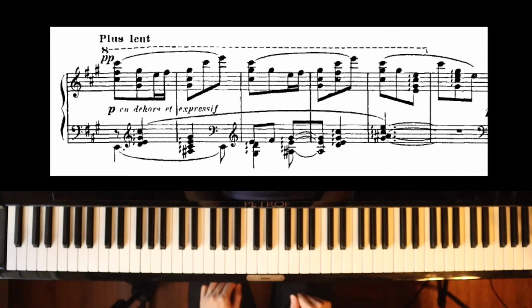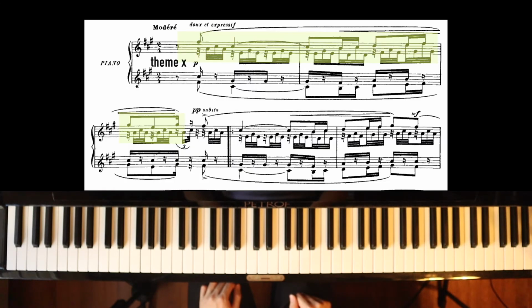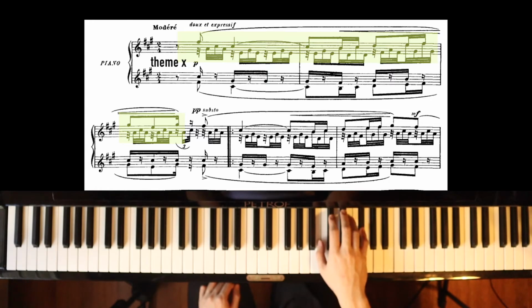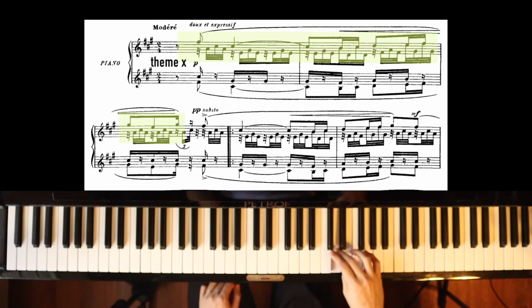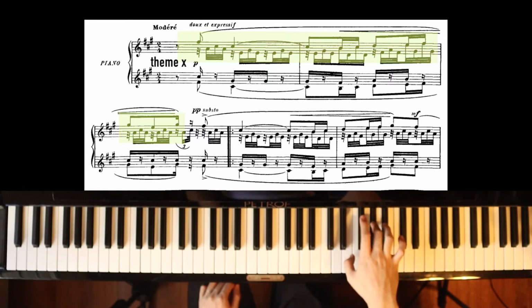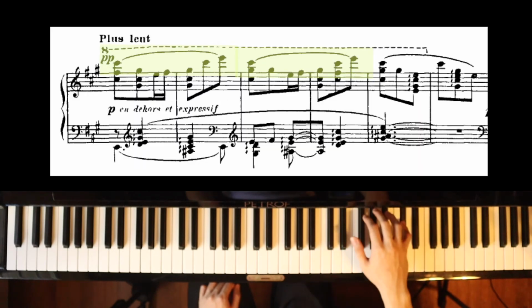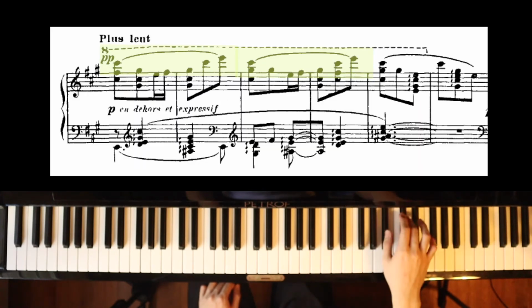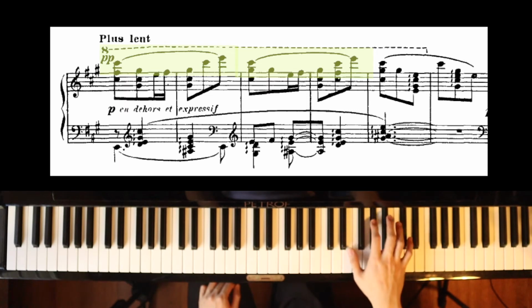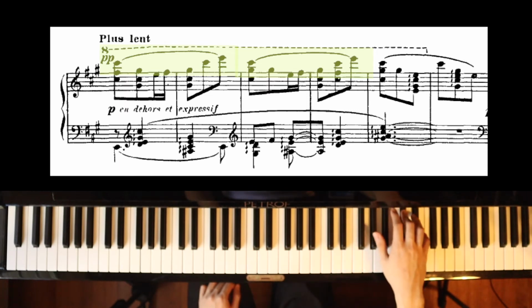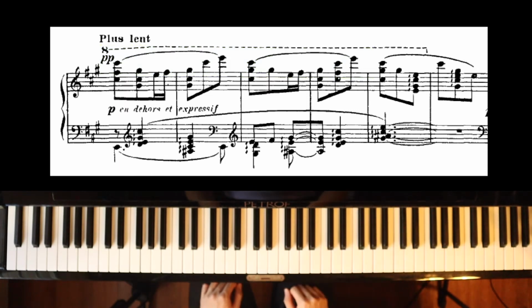If it sounds familiar, it's for good reason, because this is simply a slight modification of theme X from the first movement. Ravel even places an augmented version of the theme in the left hand, which goes on simultaneously as the one in the right hand.